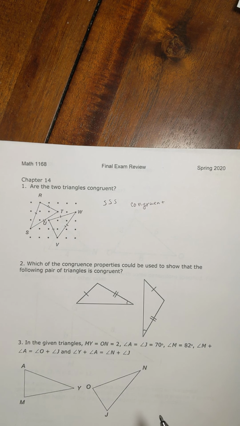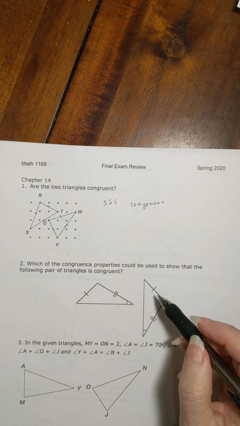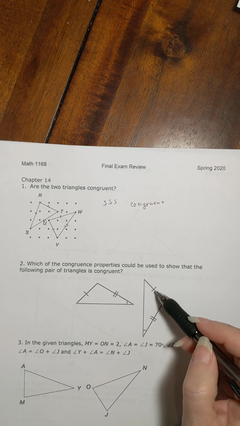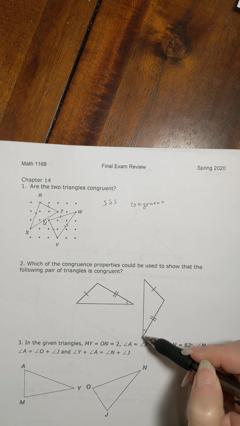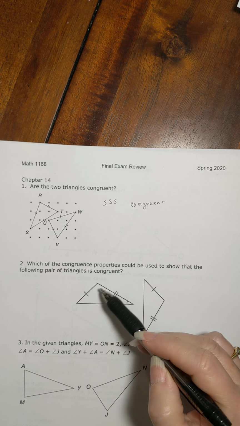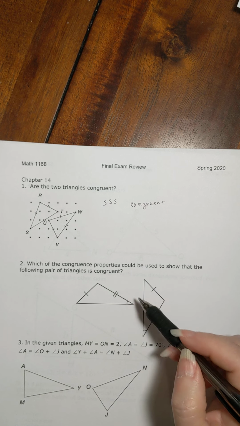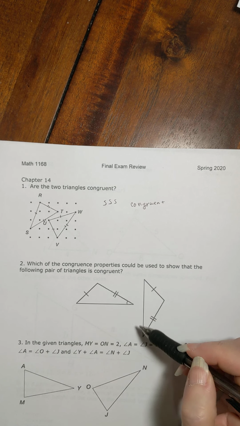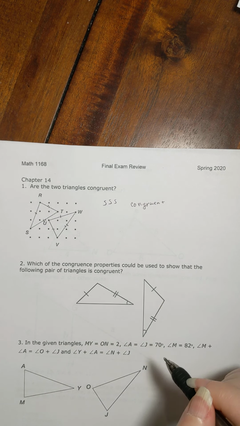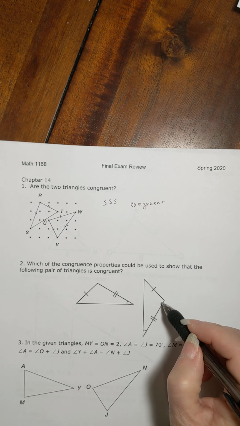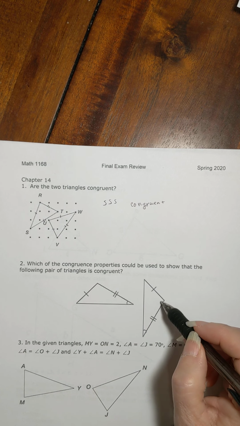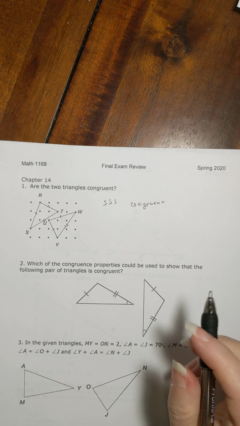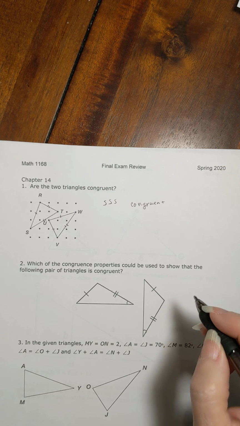All right, now with the information that they have given us here, this would be the side, side, angle property, because see how it's a side, side, and then an angle that's not included in the two. However, remember, you can't really use that property. On these two, you can tell that they're congruent, but remember, on the side, side, angle property, you could actually have two different triangles.